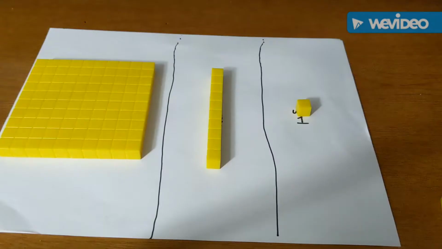Hi, I'm Mr. Jacobs, and today we're going to learn how to subtract two-digit numbers from three-digit numbers using the base 10 system, using base 10 blocks. Now, before we get to our example today, allow me to introduce what each base 10 block represents and what it's going to be represented in our problem today.